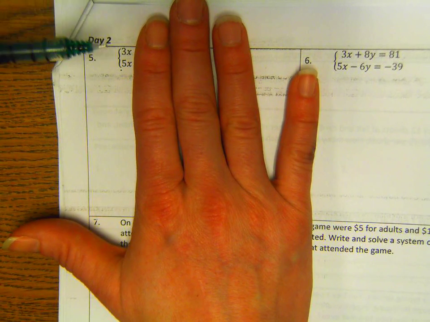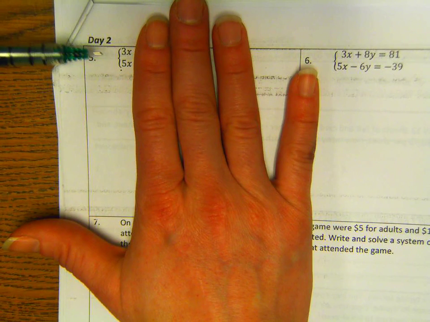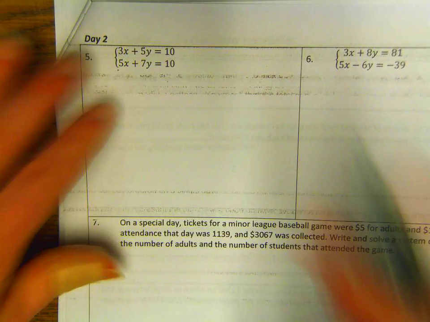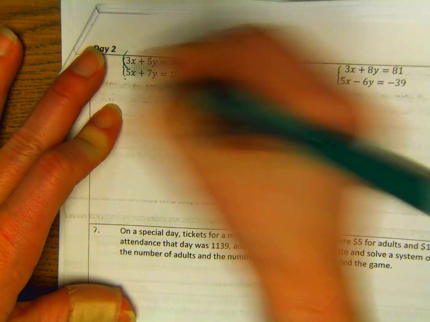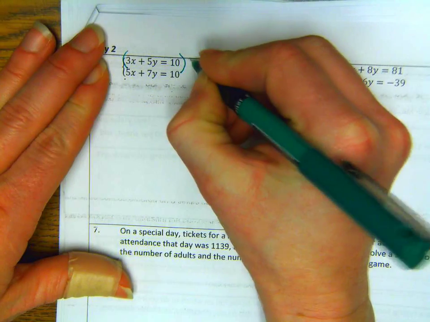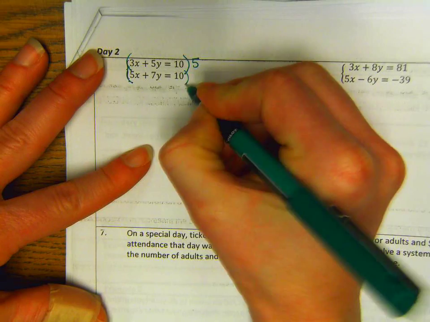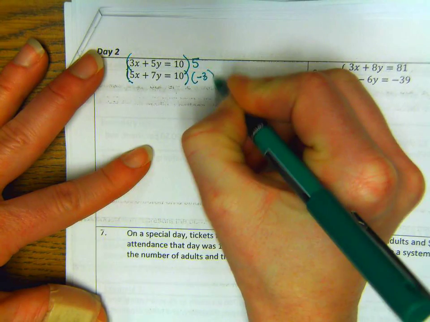Very good. So if we multiplied the top by 5, wouldn't that be a 15x? And we multiply this by -3, wouldn't that be a -15x? If we added those together, wouldn't they cancel? But we have to do a whole row. So I'm going to do this whole row by 5, and I'm going to do this whole row by -3. All right, let's rewrite our new system.